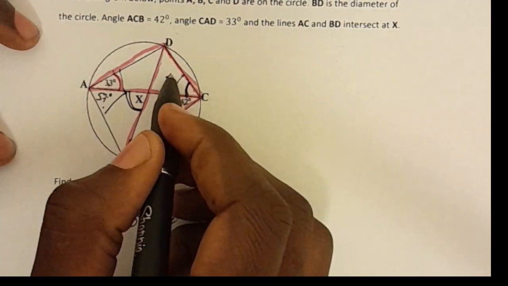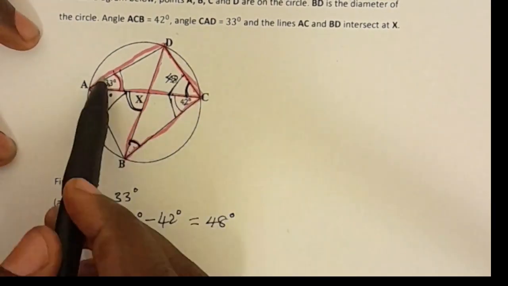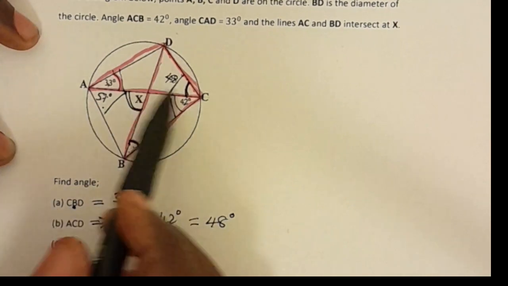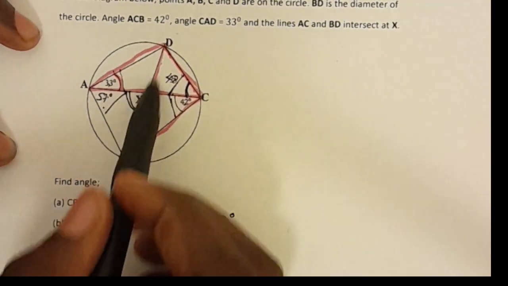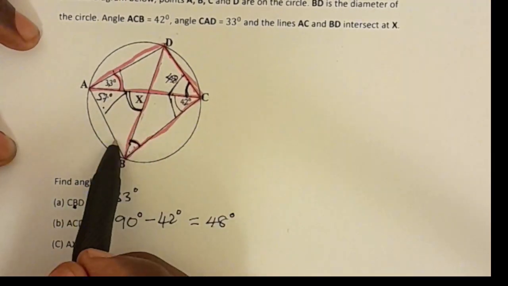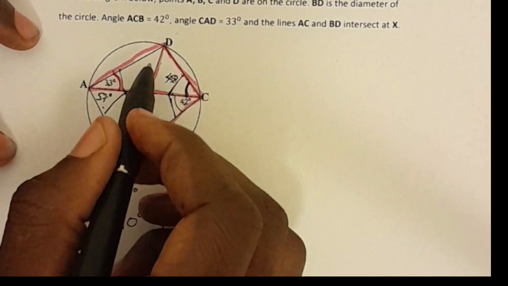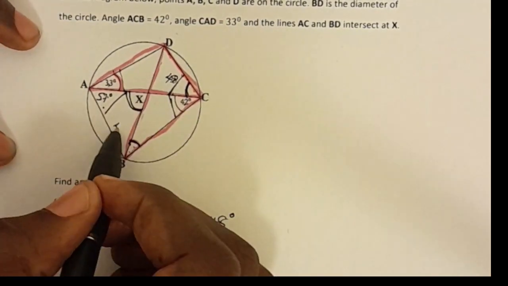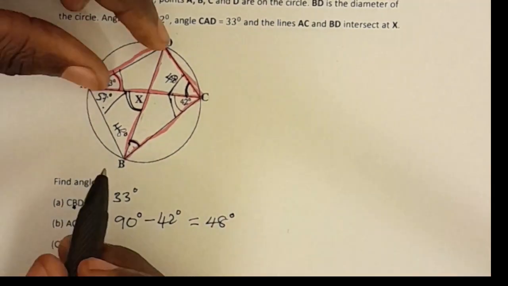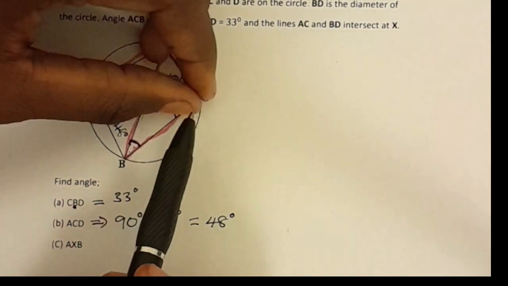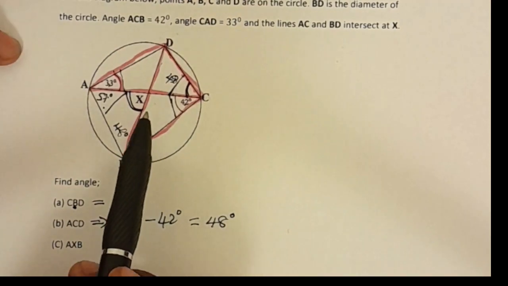The same segment has also formed the angle here, and angles formed from the same segment are the same. So if this is 48, even this one will be 48 degrees.